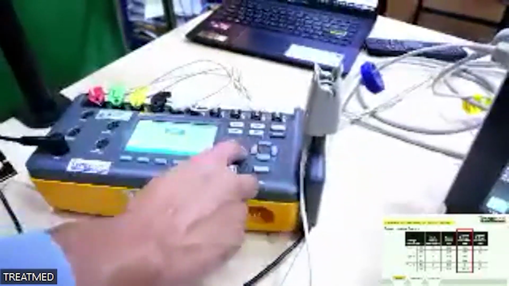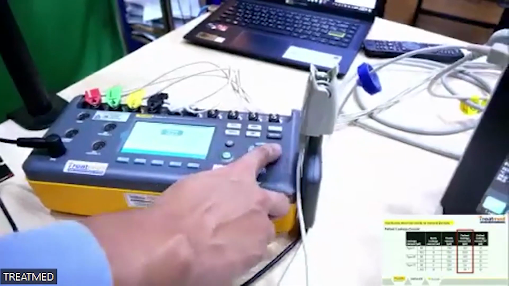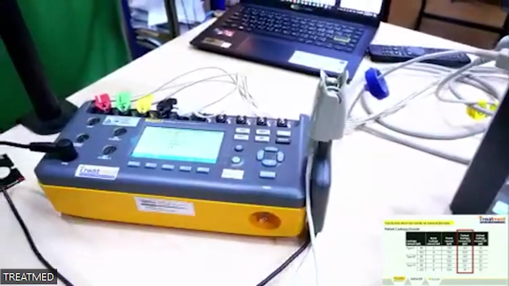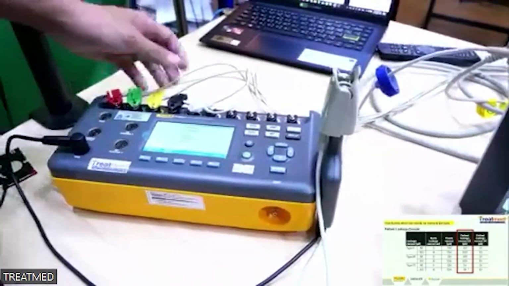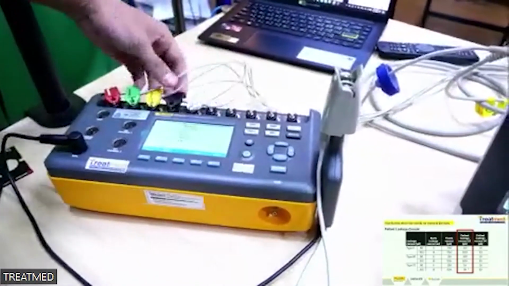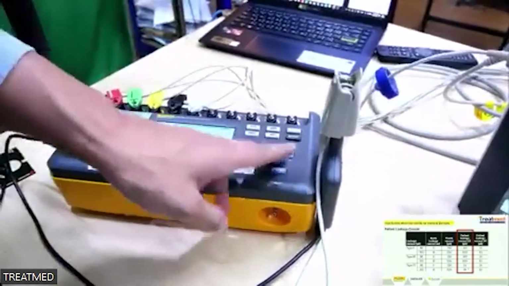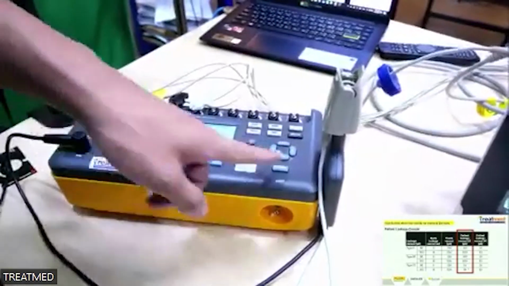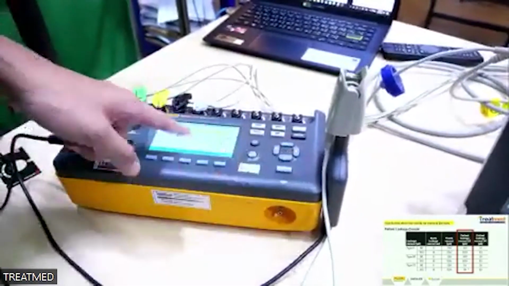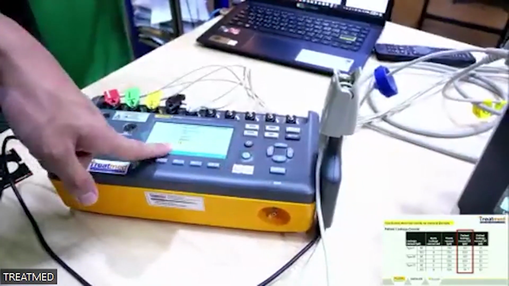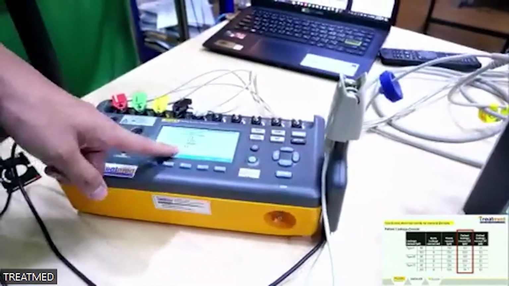We do the respiration. For the respiration of the patient meter, it is measured from the ECG lead. The reference lead is the LA. Some patient meters have the reference as LL. We can change this in the calibrator device or the simulator device.